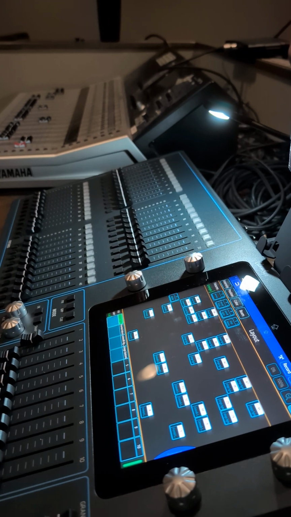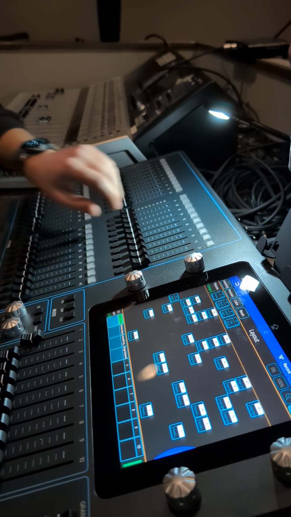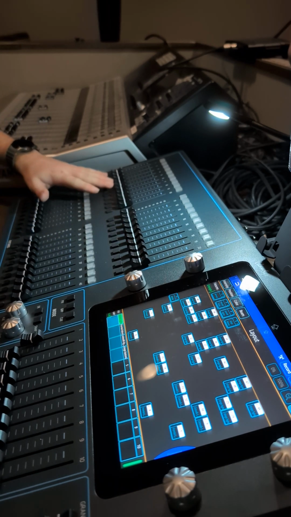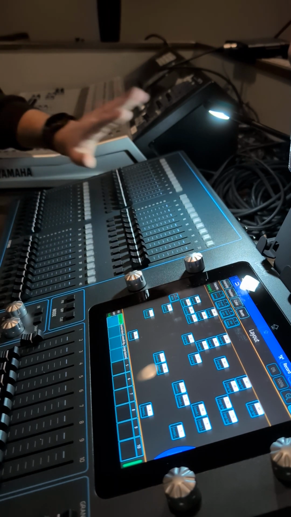You save it to its own file, so when you program all your cues, they're gonna stay in that file. They're not gonna bleed into any other files.